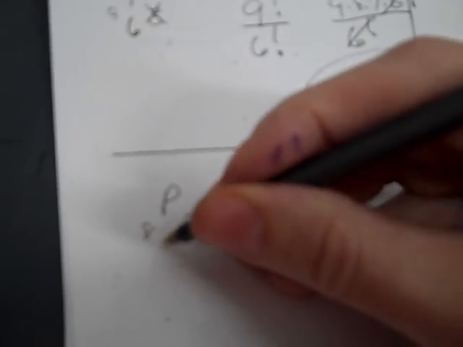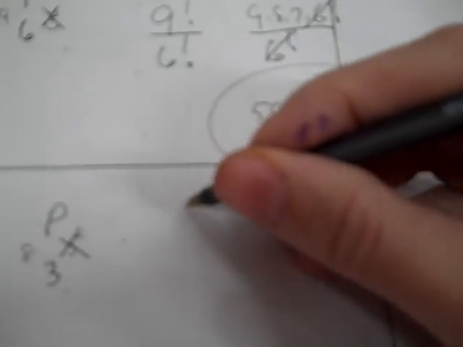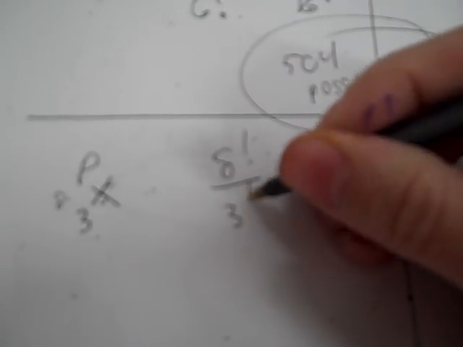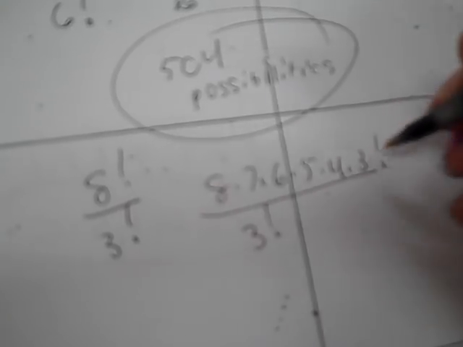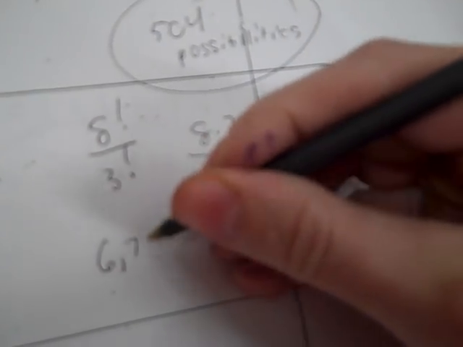Okay, 8 people. I want to know how many combinations, first, second, third, fourth, fifth. So there'd be the 3 at the end I don't care about. They're losers. You factor out the losers. 8 times 7 times 6 times 5 times 4 times 3, and the 3s cancel. So I take 8 times 7 times 6 times 5 times 4. 6,720 possibilities.